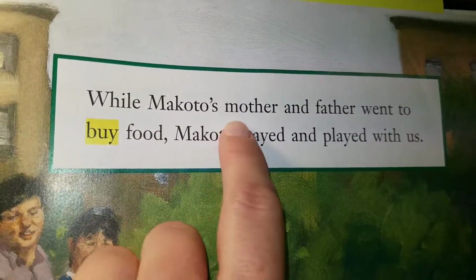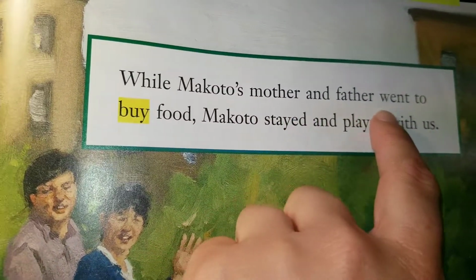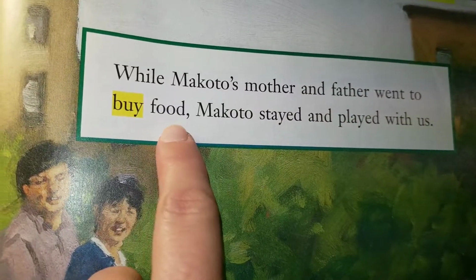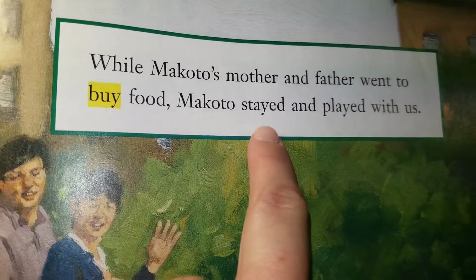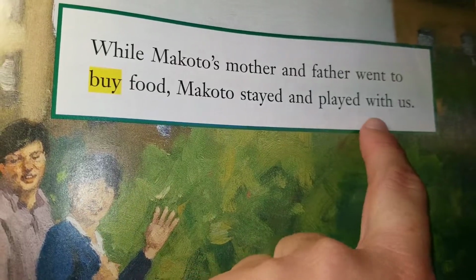While Makoto's mother and father went to buy food, Makoto stayed and played with us.